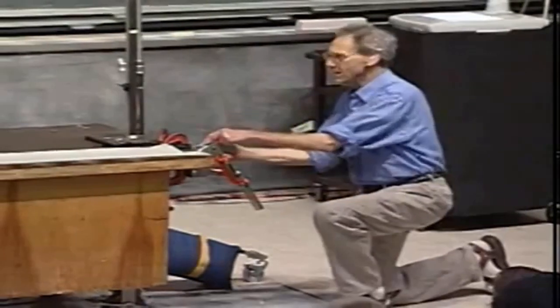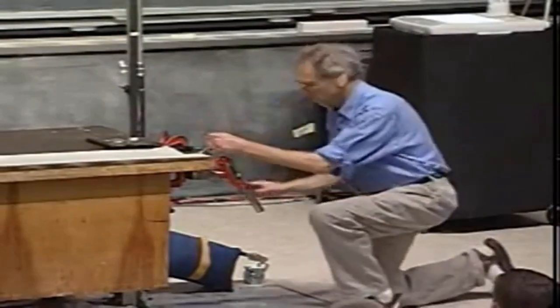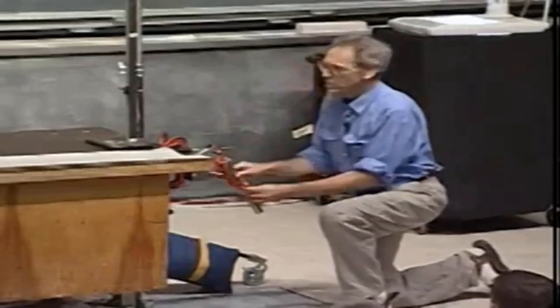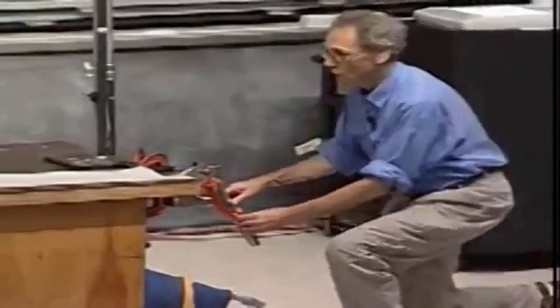So we'll go way higher, but if all goes well, it should hit within the same marks. Ready? 3, 2, 1, 0.